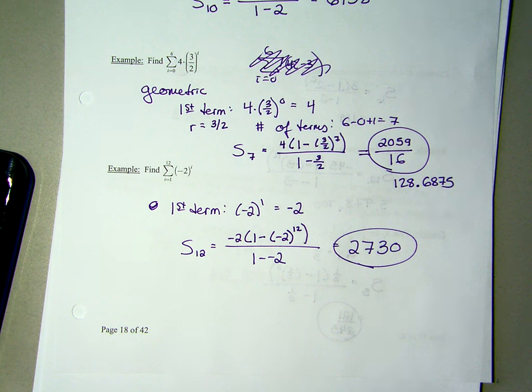The homework, just like for today, will be a mix of the sigma problems and the write-it-out problems. Okay, before we do anything else, we're going to stop.